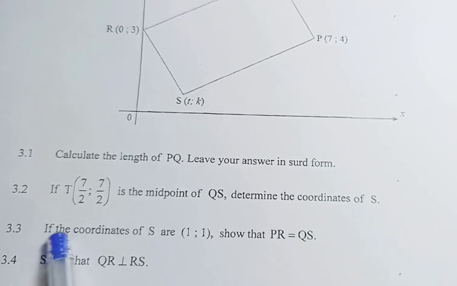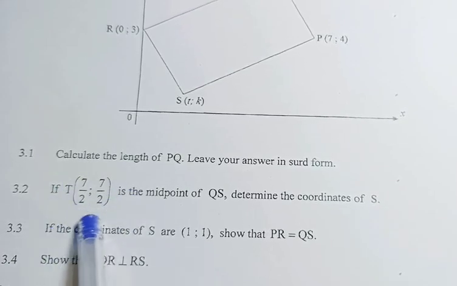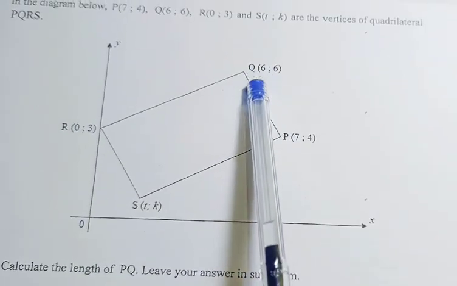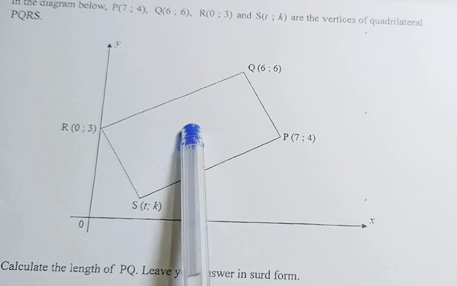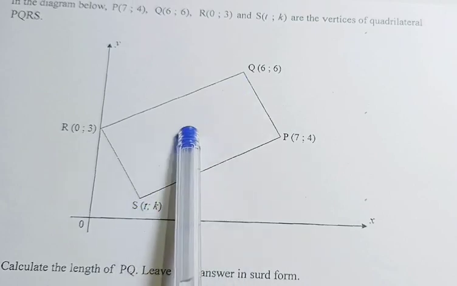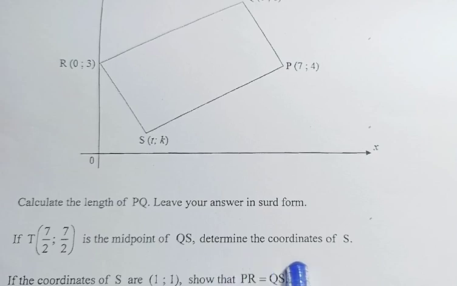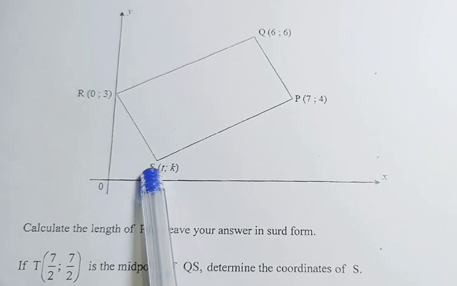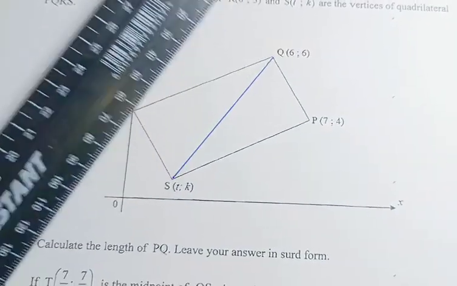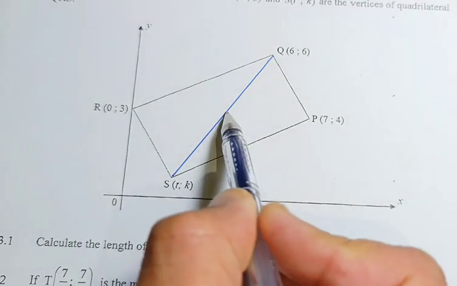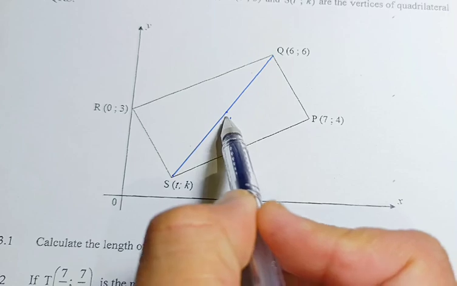Now the question says T, these are the coordinates of T, is the midpoint of QS. So this is QS, and T is the midpoint. Obviously this is the diagonal and the midpoint is going to be here. And it says determine the coordinates of S. So we need to find the coordinates of S here, through the midpoint formula. This is my diagonal, and T is the midpoint.